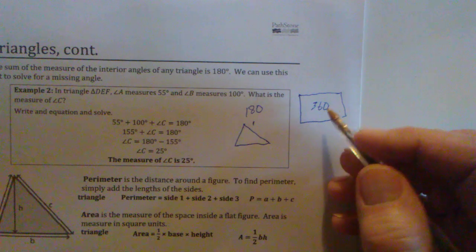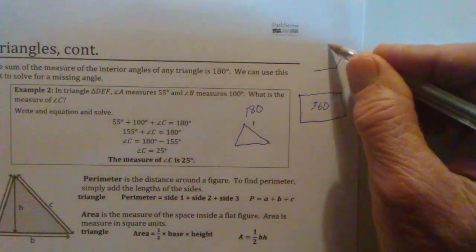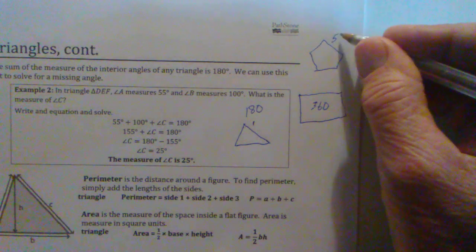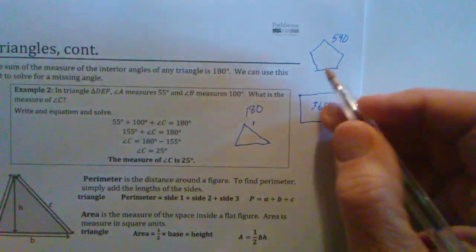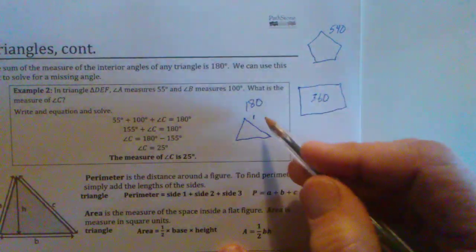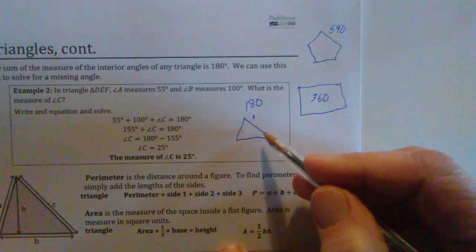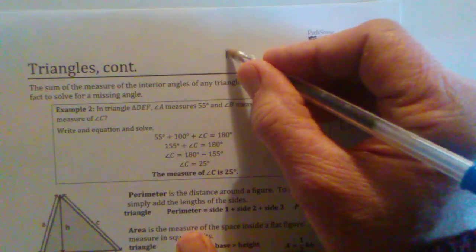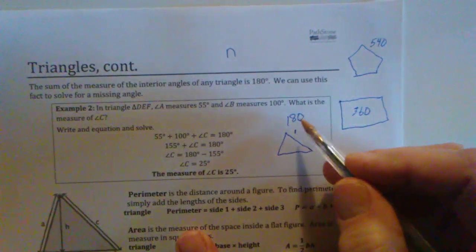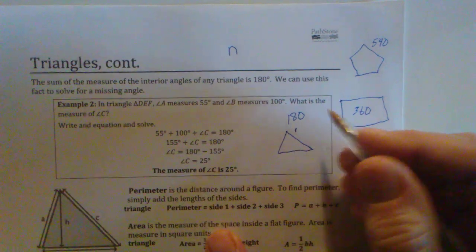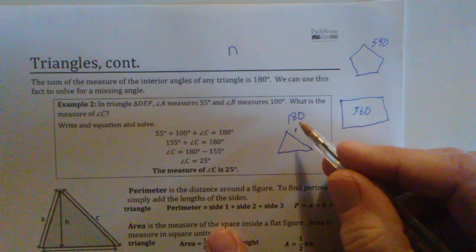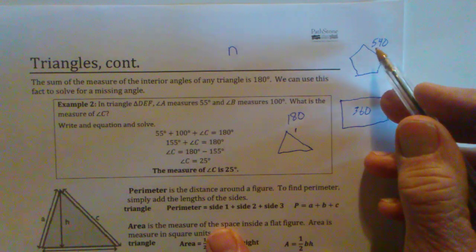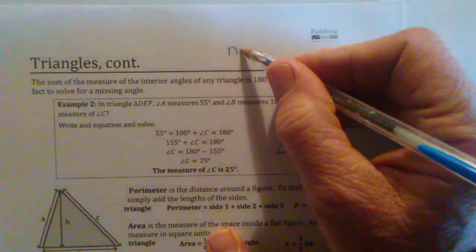A four-sided shape is 360. A five-sided shape, like a pentagon, is actually 540. And you can figure out a little algebraic formula for how to know how many degrees in a shape. And it goes like this. If you have an n-sided shape, like a triangle is 3, right? You want 180. If it's 4, you want 360, which is 2 180s. And if it's 5, you want 540, which is 3 times 180. So you take n minus 2.